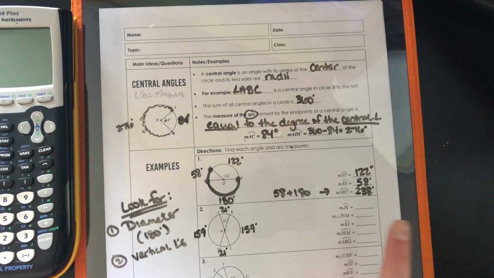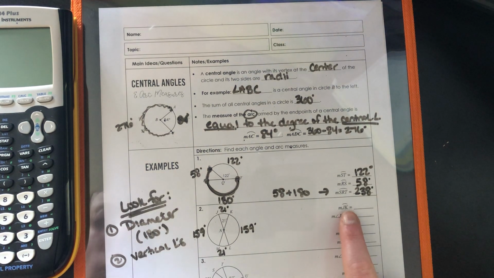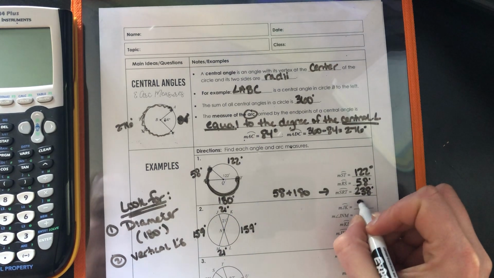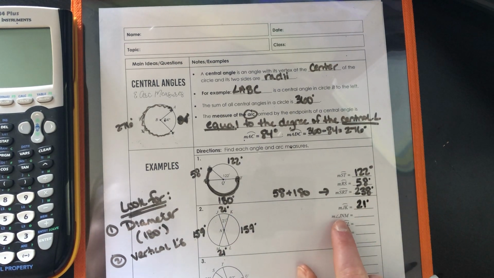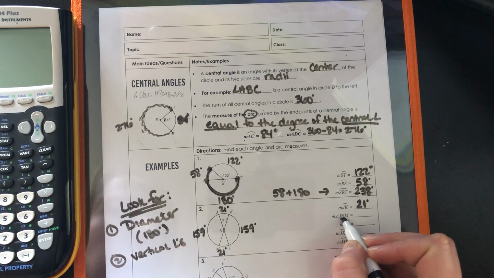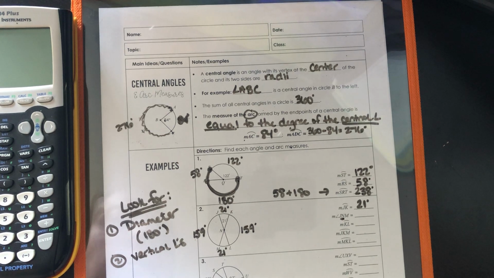Now I can go here and answer my questions. So I look for arc JK, 21 degrees. Angle JNM, so N in the middle, JNM. Notice the middle letter is your center of the circle, so it's a central angle.